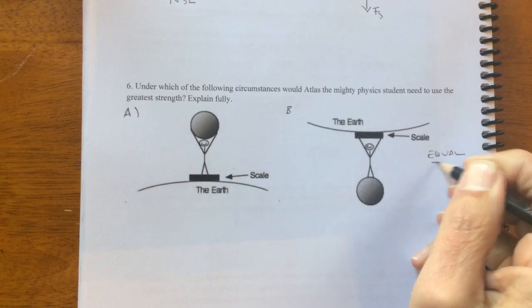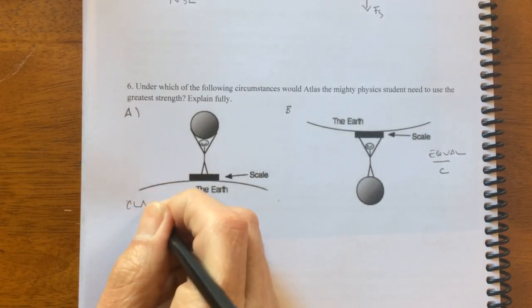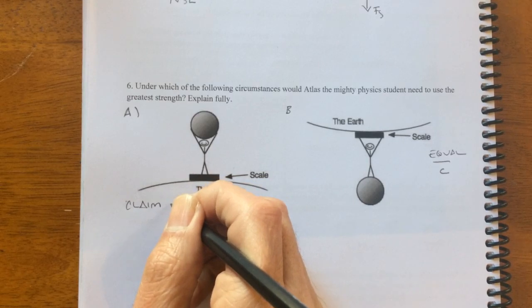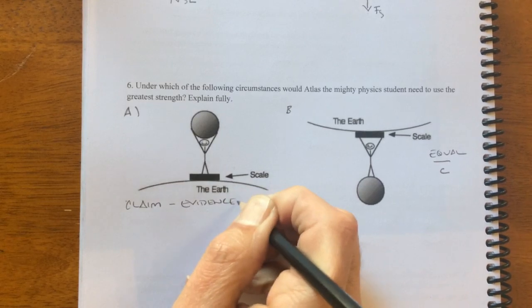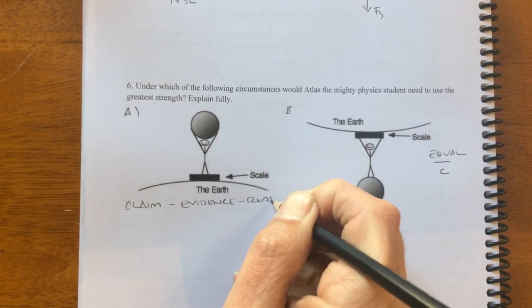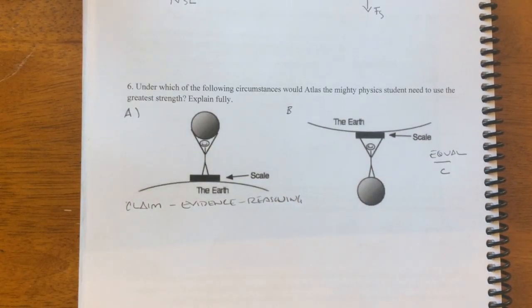If they're equal, we're going to call that case C. I want you to identify your claim and provide your evidence and reasoning to support that claim. So you're going to say, I think it is A or B or C. That's your claim and your evidence and reasoning to support that.